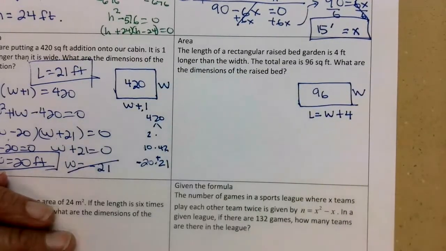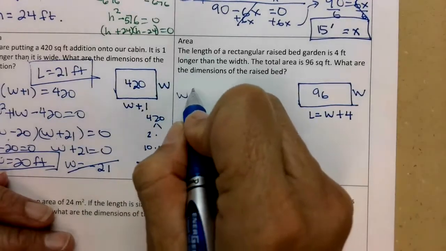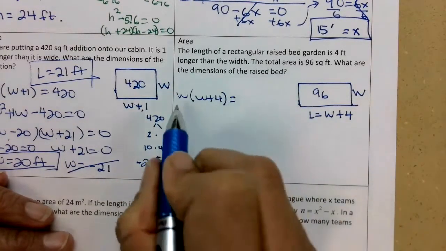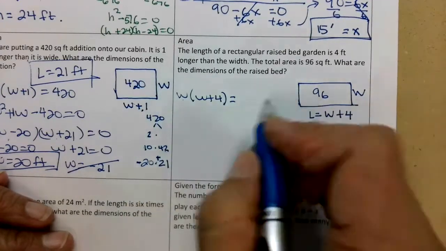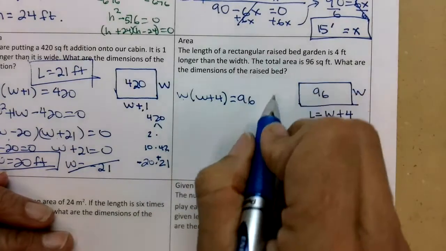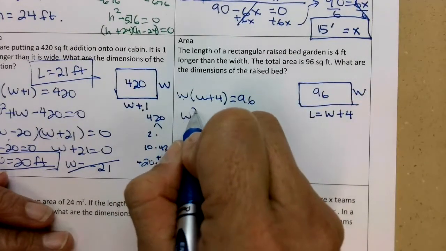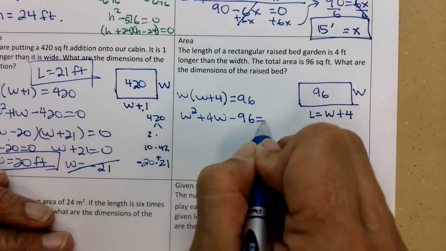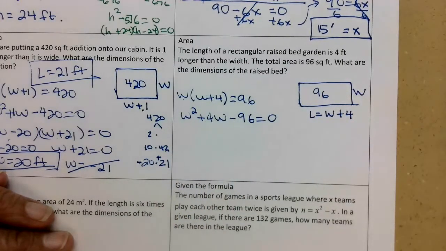Okay, this is just like the question we did. So W times W plus 4 equals, right? So length, width times length, 96. Distribute, move the 96 over so you get a 0. W squared plus 4W minus 96 is 0. Oh, factors of 96.